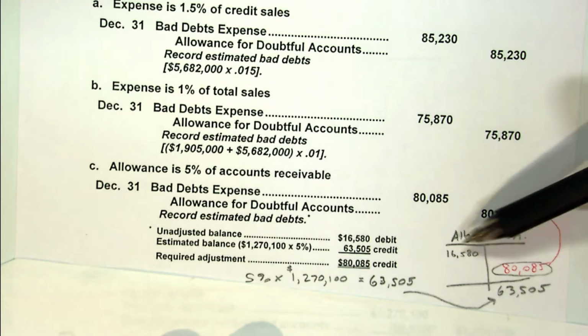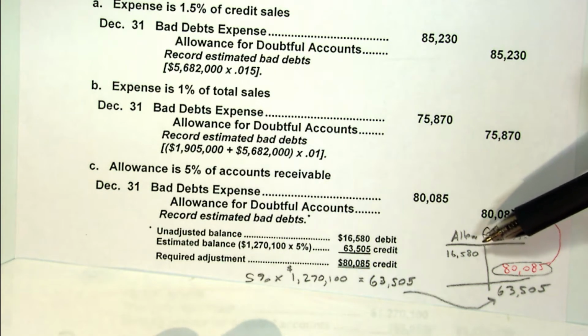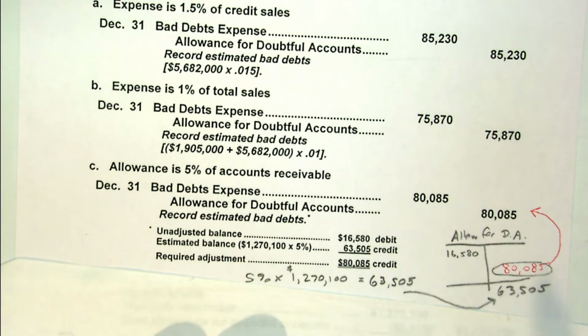The beginning balance is 16,580 to the debit. Some people ask, do you add it or do you subtract it? I always just think of it as, okay, it has a debit balance. We want it to have this credit balance. What do we have to do to it? And I don't say so much that we add or we subtract.